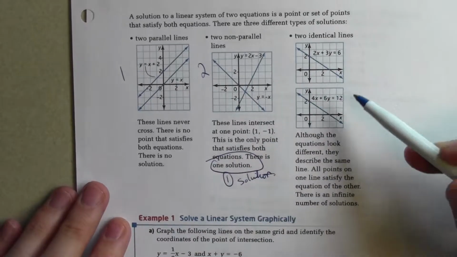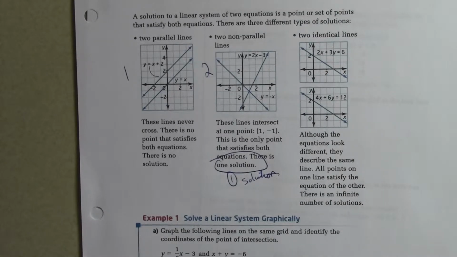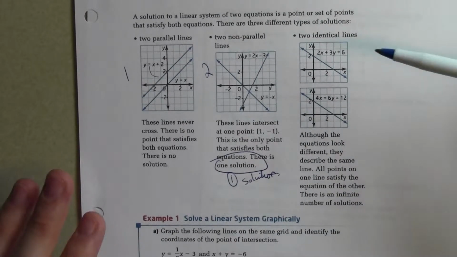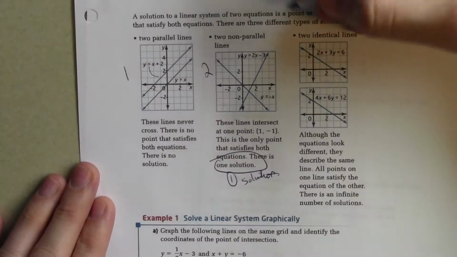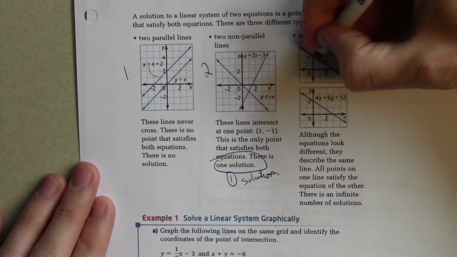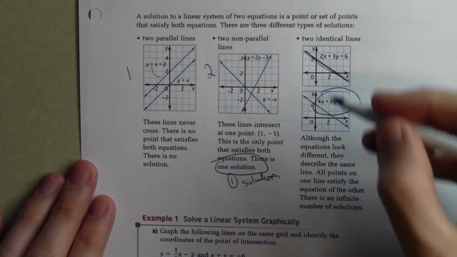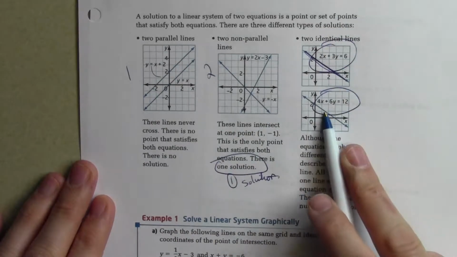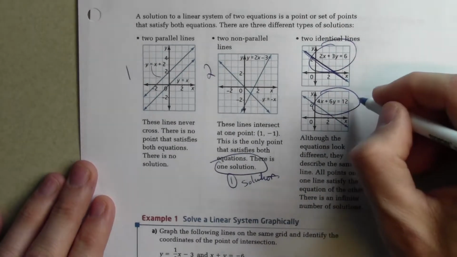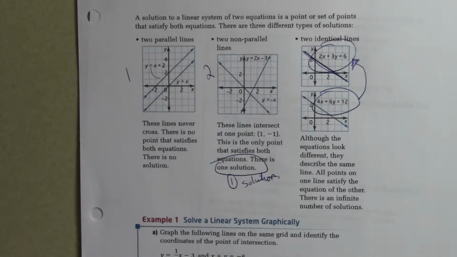And finally, the last scenario is if the lines themselves are the exact same line. They're exactly on top of each other. They drew two graphs here just because if they drew one graph, it would just look like this. The line would be right on top of itself, okay? So although this equation looks different from this equation, you can see if you divide everything by 2 here, you get the same equation as here, okay?